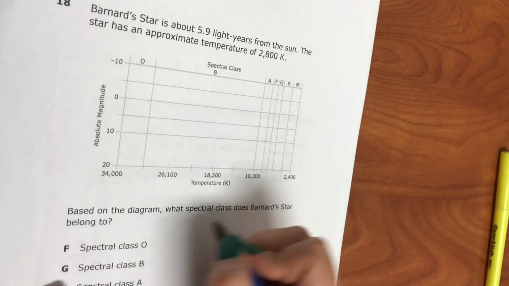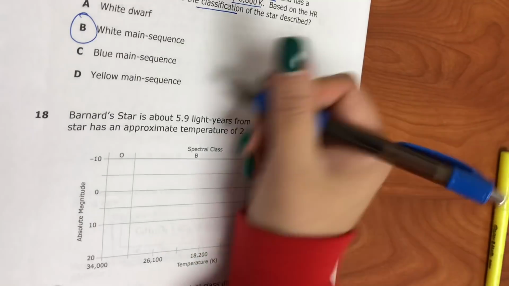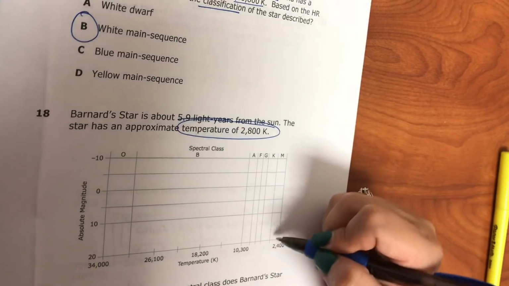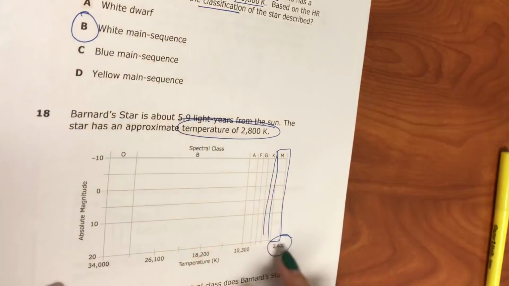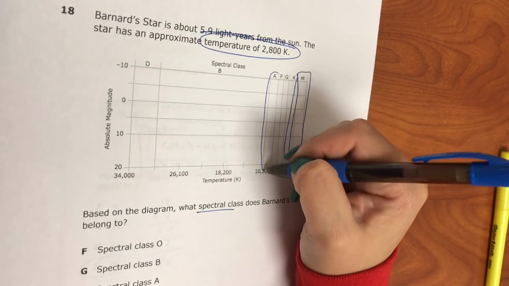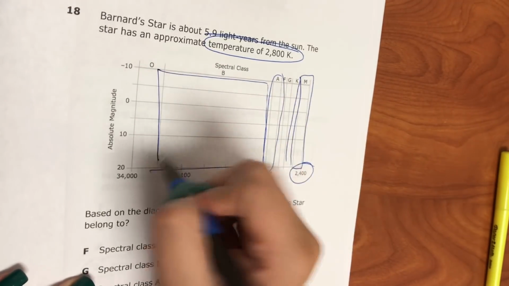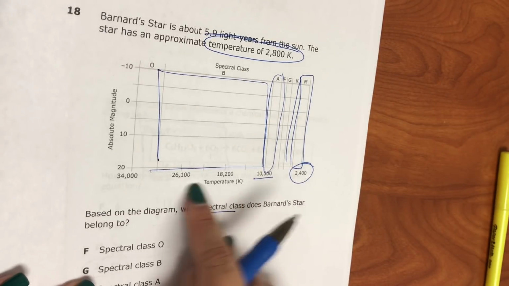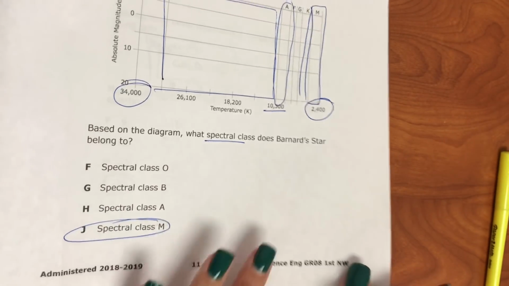Based on the diagram, what spectral class does Bernard's star belong to? It is 5.9 light years, nothing about light years. Temperature is what I want. 2,800. There's 2,400, which is close to 2,800, so I'm going to go with M. A is closer to 10,000. B, too big. He's in the 20s, 18s, double digits. And O's all the way by 34,000. I had to go with M.